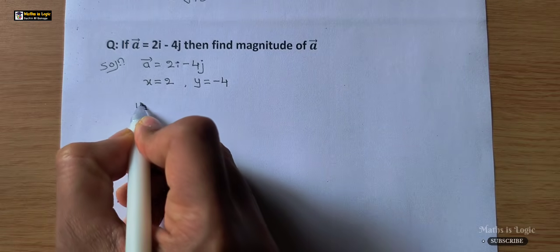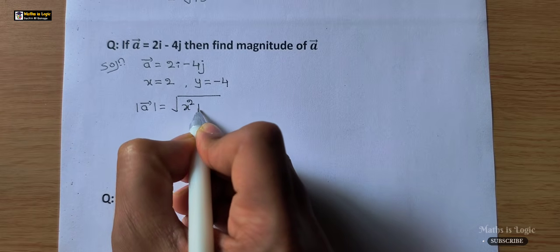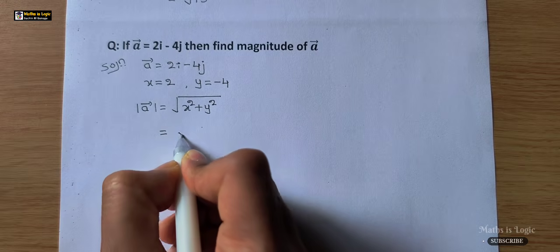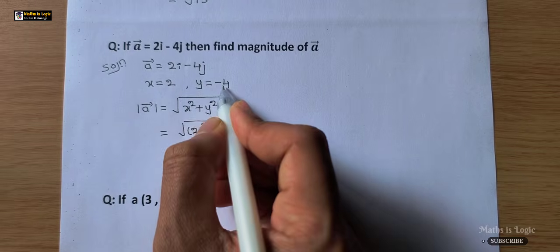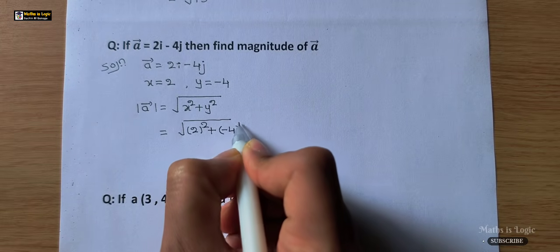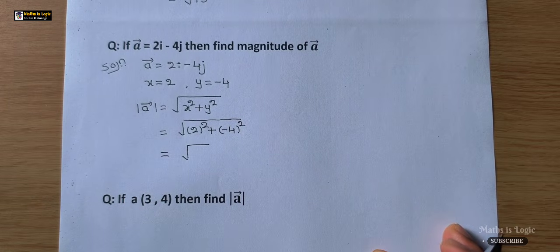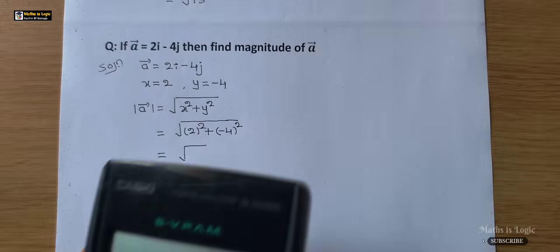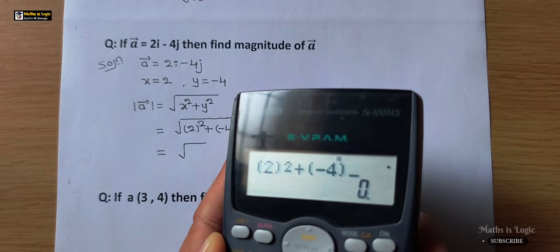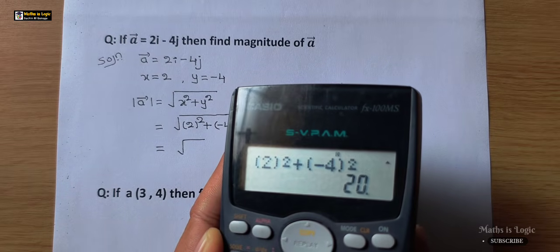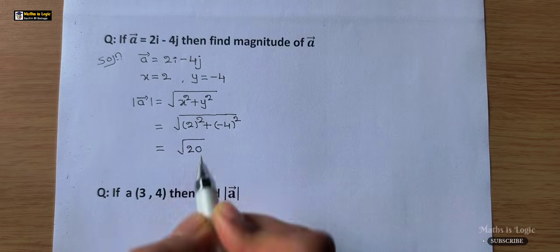So after that, for the magnitude formula you write square root of x square plus y square, which is equal to square root of, substitute x value 2 square plus substitute y value in bracket minus 4 square. So which is equal to, again square root, keep it as it is, directly use the calculator. So in bracket 2 square plus again in bracket minus 4 square. So answer is 20. Therefore magnitude of A vector answer is square root of 20.